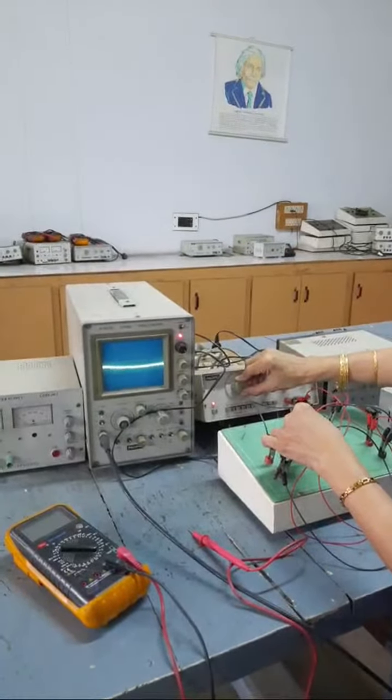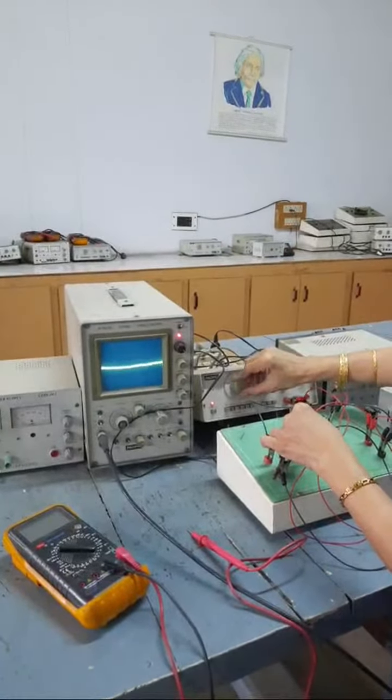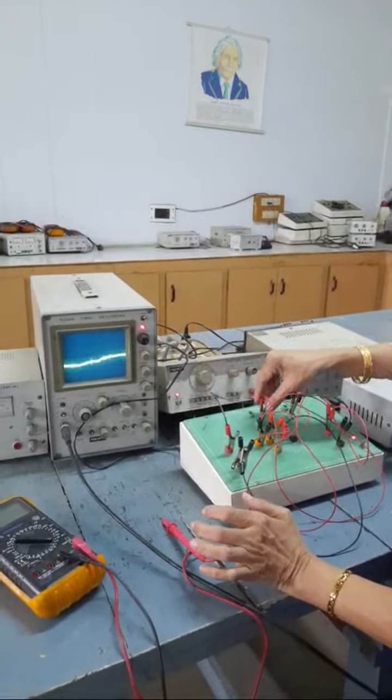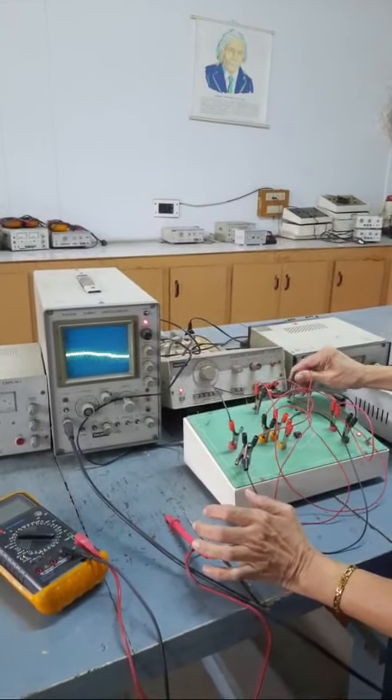You can get it here. Adjust this, adjust the amplitude. Okay. Let me try a different capacitor and come back to it.